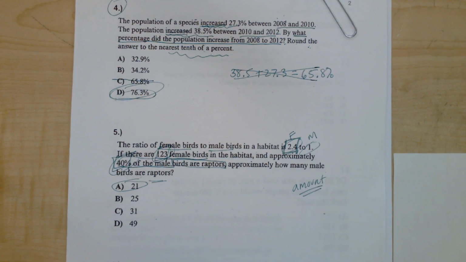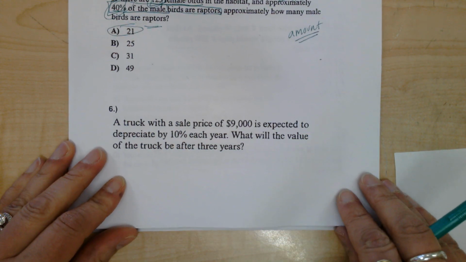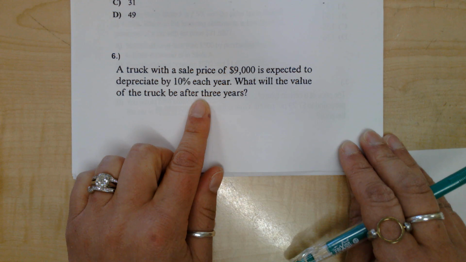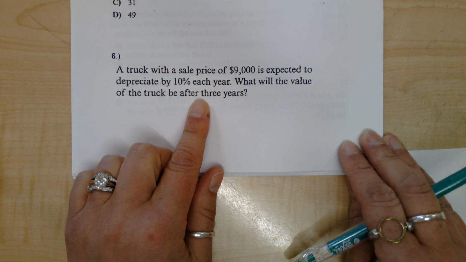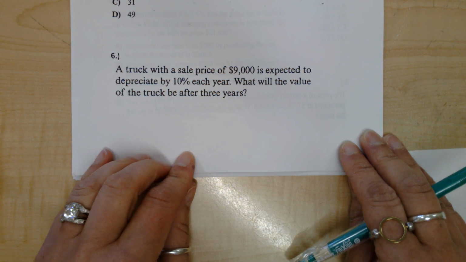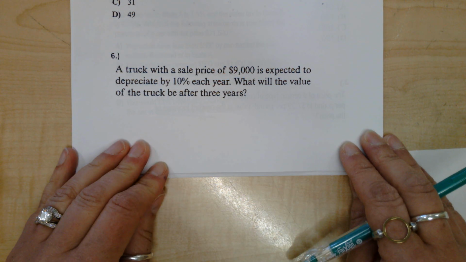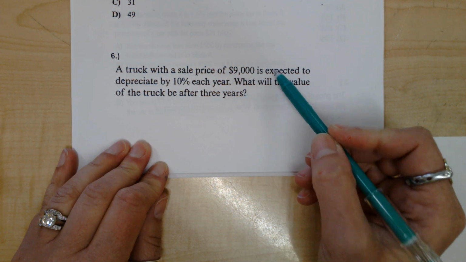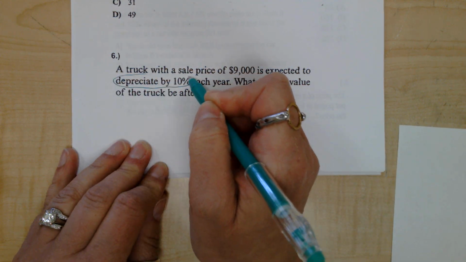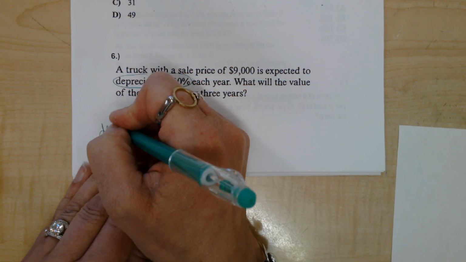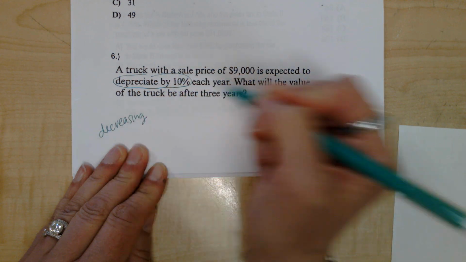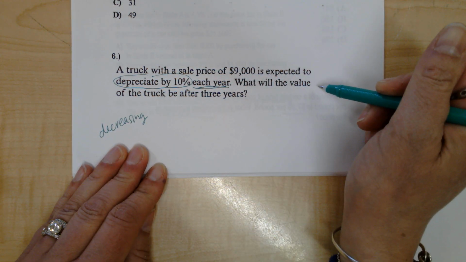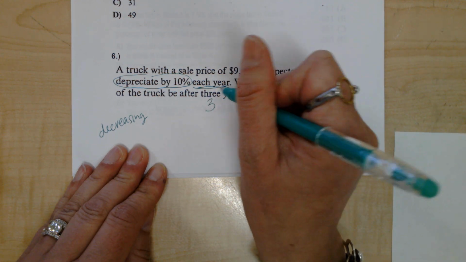Number 6. A truck with a sales price of $9,000 is expected to depreciate by 10% each year. What will the value of the truck be after 3 years? All right, let's read it again. A truck with a sale price of $9,000 is expected to depreciate by 10%. So we're going to be decreasing by 10% each year. What will the value be after 3 years?